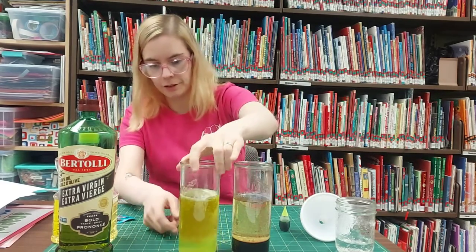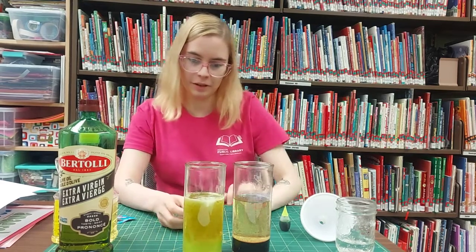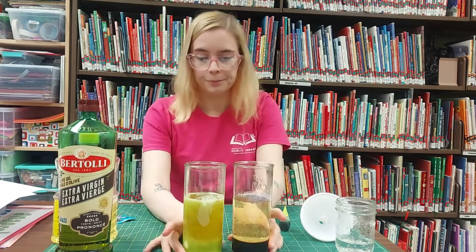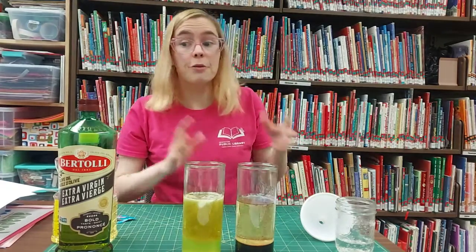I see a couple little green bubbles. It's not quite wanting to spin as easily as I want it to. Okay, so as this is working through, I'll explain the rest of this.